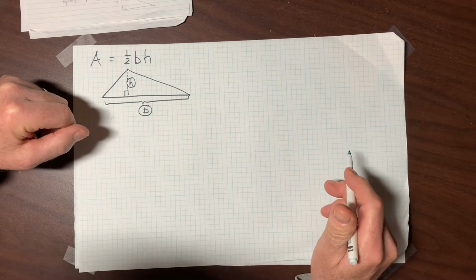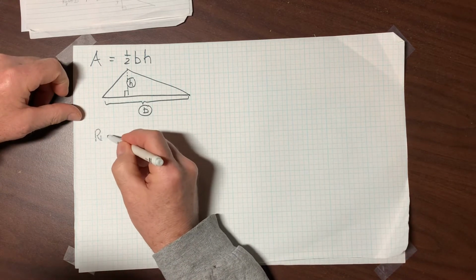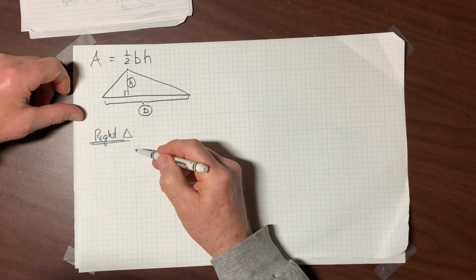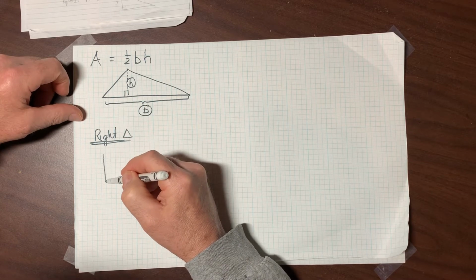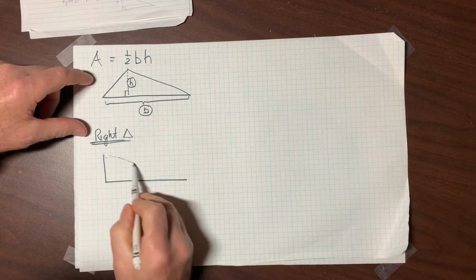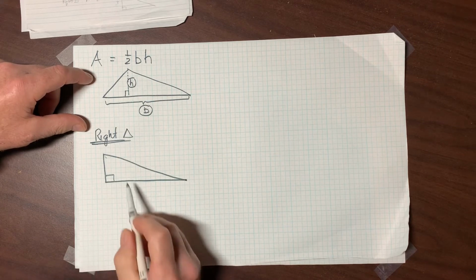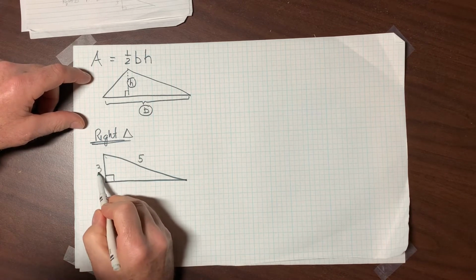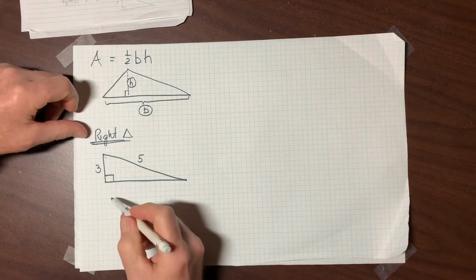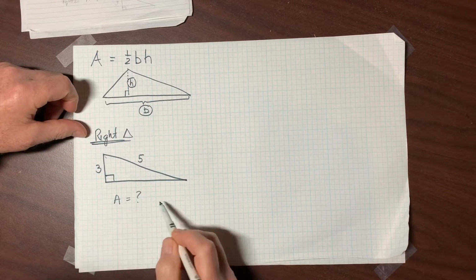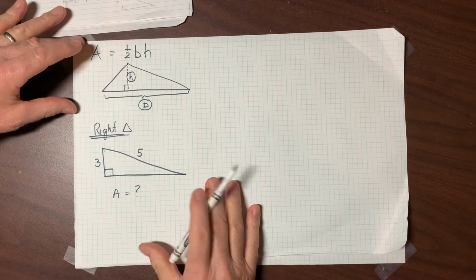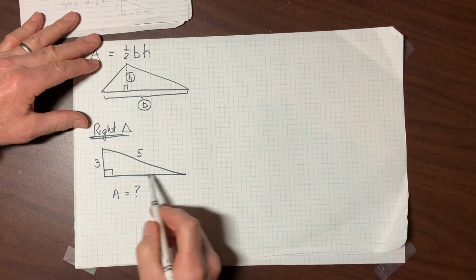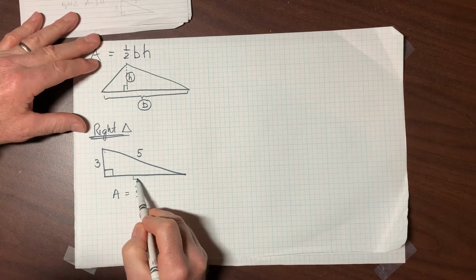So let's suppose we have a right triangle. Okay. So here's a right triangle, and I tell you that the hypotenuse is 5, and I tell you that this leg is 3. And then I ask you to find the area. The 5 has nothing to do with finding the area. The 5 does have something to do with finding this side here, the other leg. And everybody who's watching right now knows that that would be 4.